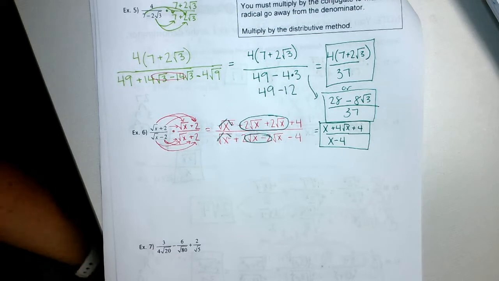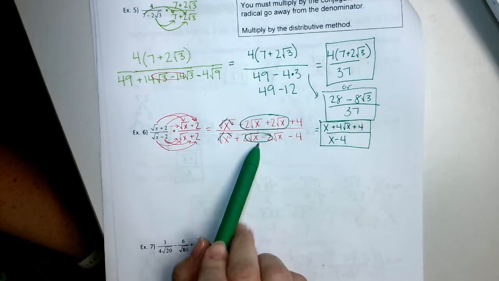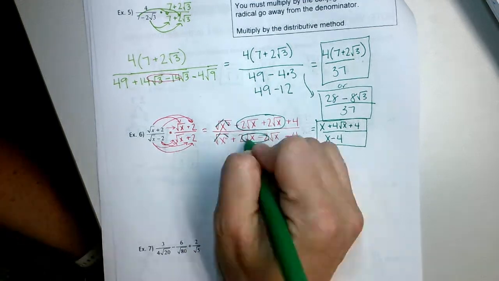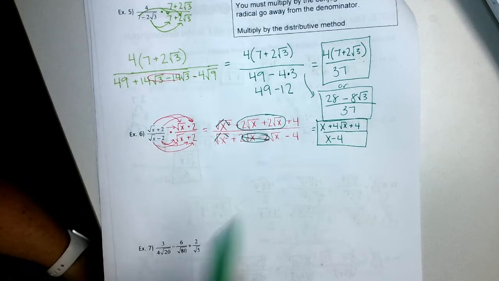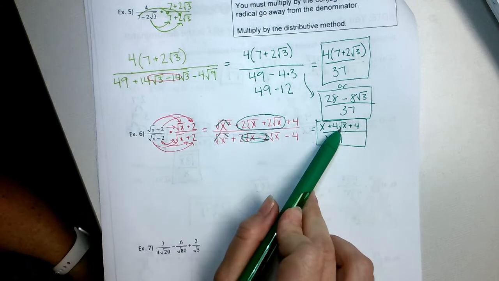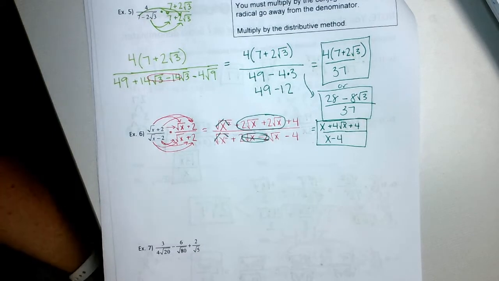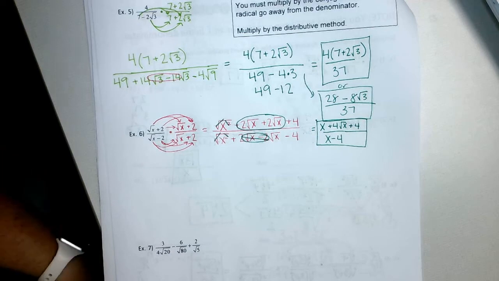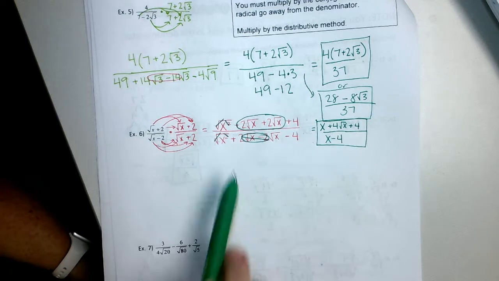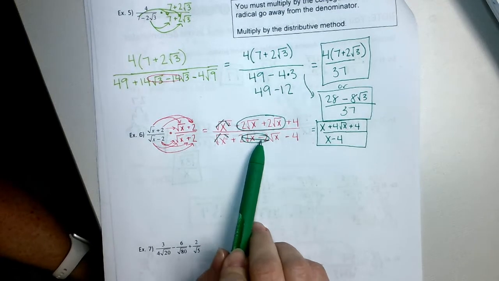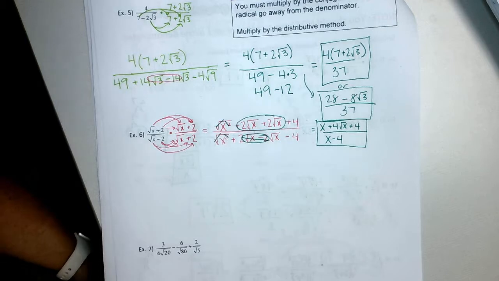Any questions on that one? Yes. Well, I zeroed these out. I circled those because they were like terms. So this is like canceling them because they're 0. Does that make sense? And then I circled those because they're like terms. 2 plus 2 is 4. So we combine them. Probably not my best idea, but you know. Jesse? Because it was positive 2 square root of x minus 2 square root of x. So there were 0 pairs.